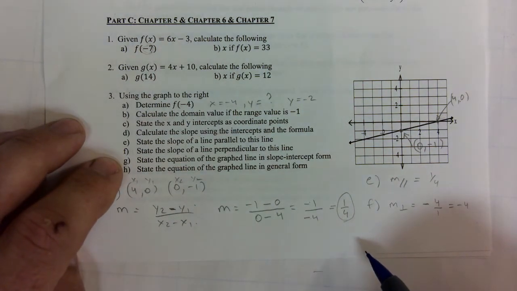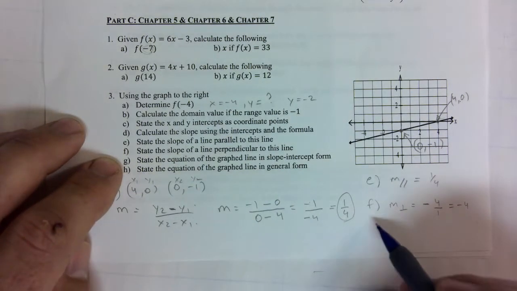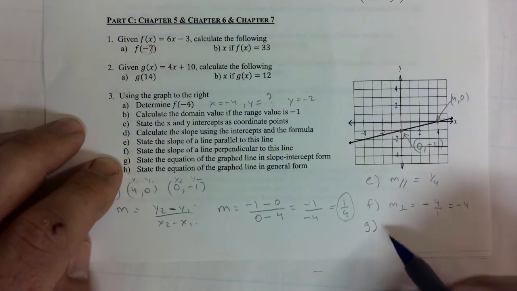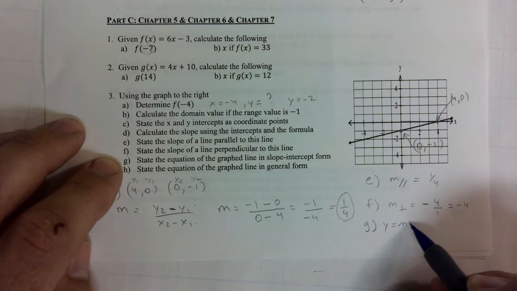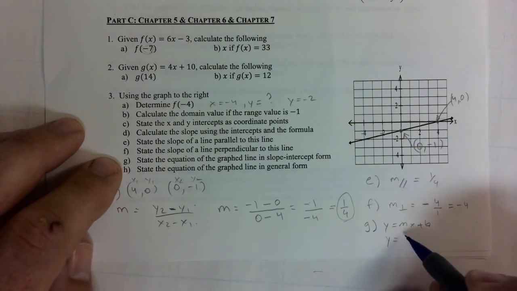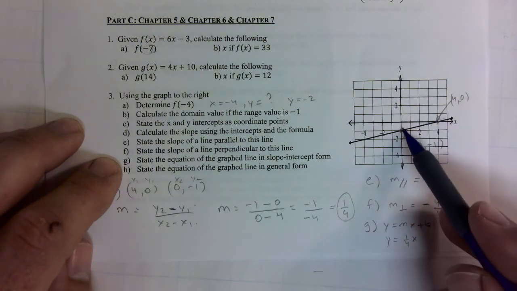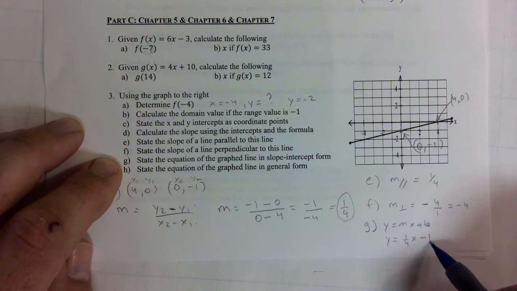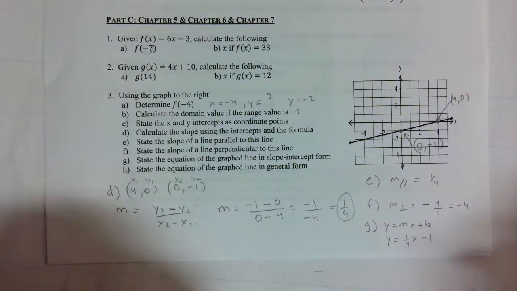State the equation of the line of the graph in slope-intercept form. Slope-intercept looks like this. It could have the b missing, right? Y is equal to, the slope is 1/4 x, and my y-intercept is -1, right? So that's how you would write it there.